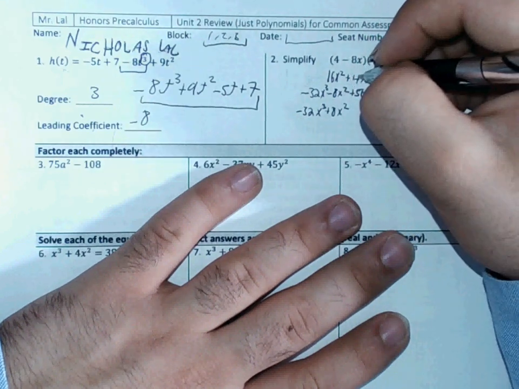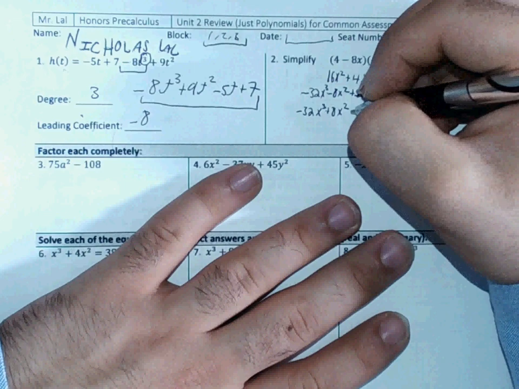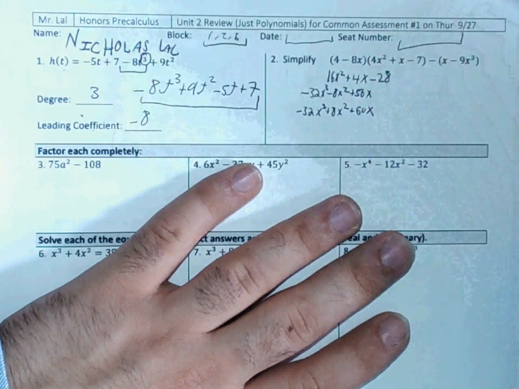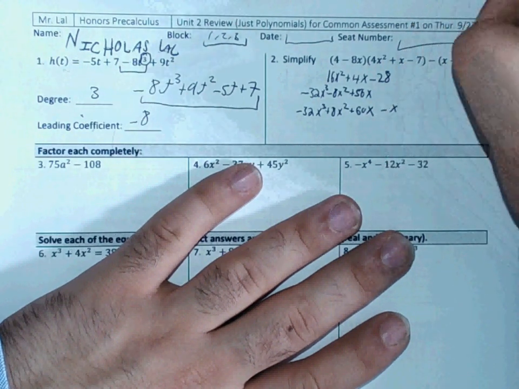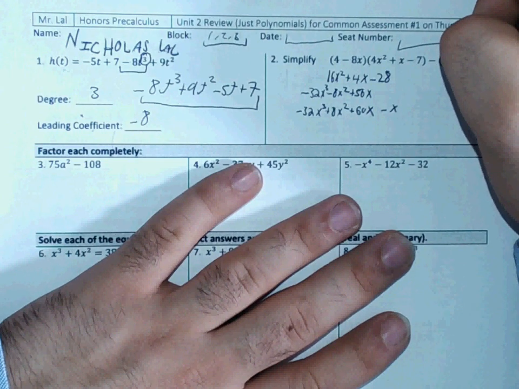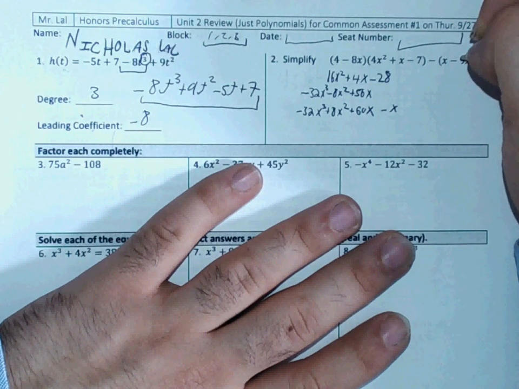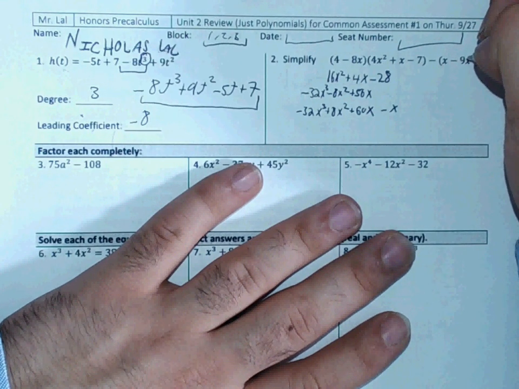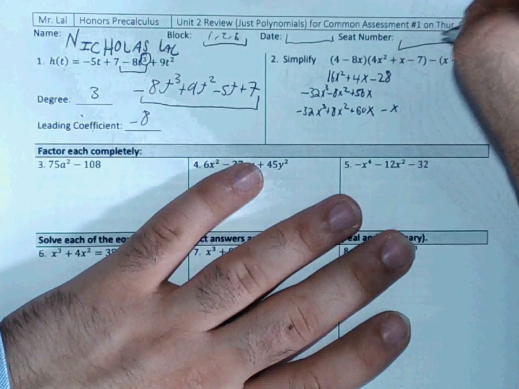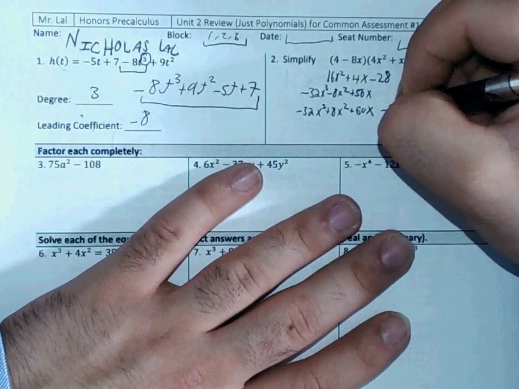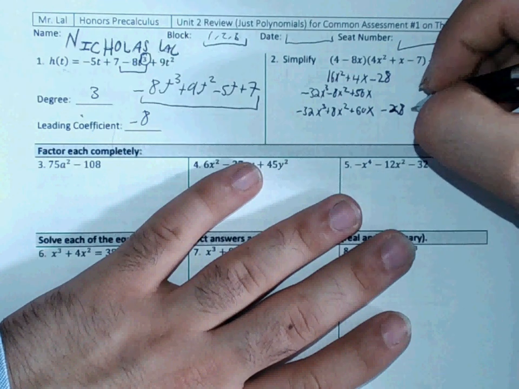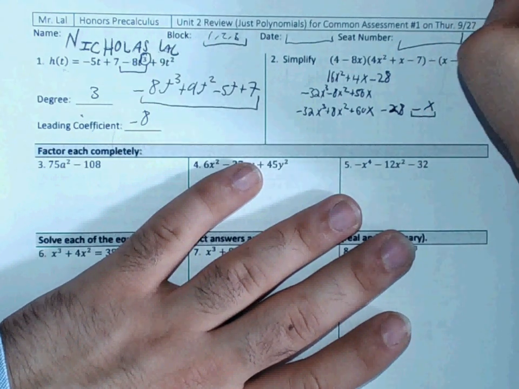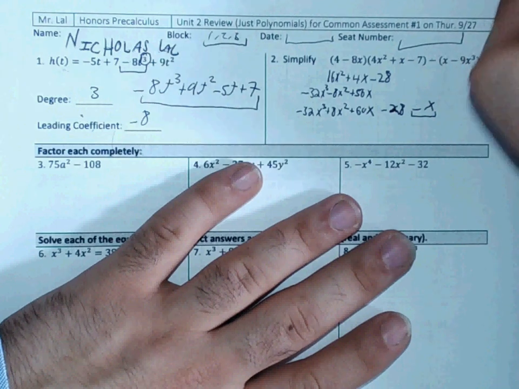And then 4x plus 56x is just going to be plus 60x, minus 28. I didn't want to leave off the 28. And that's going to be minus x, and then plus 9x cubed.